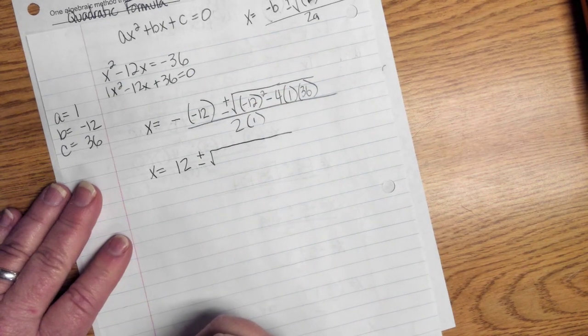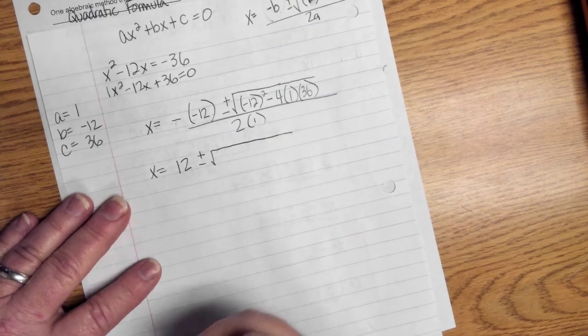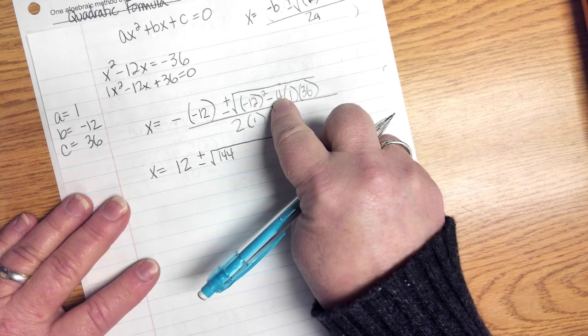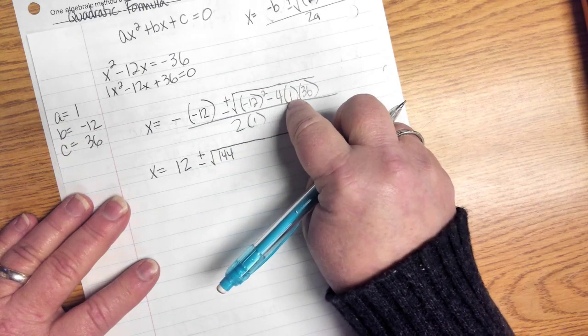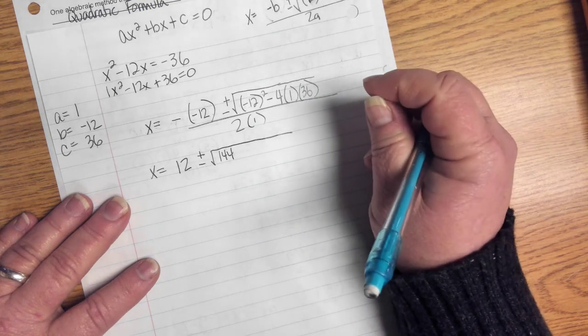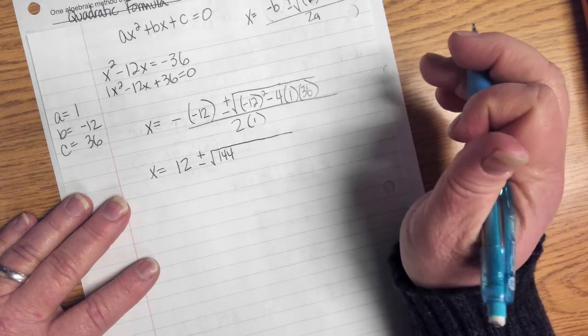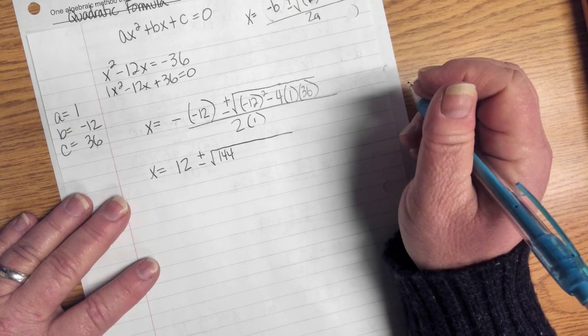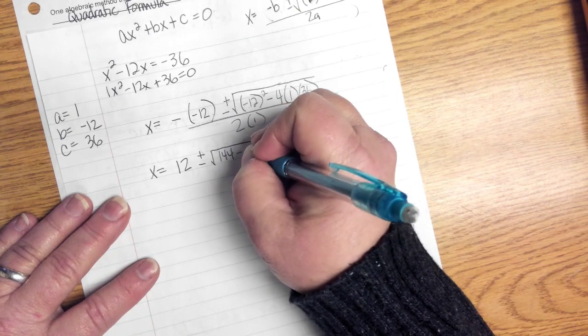Please, somebody tell me they know what 12 squared is. 144. And it's going to change it to a positive. And then we've got here negative 4 times 1 times 36. Just put it all in at the same time. They're not always going to be a 1, but it is for now. What do you get? Minus what?